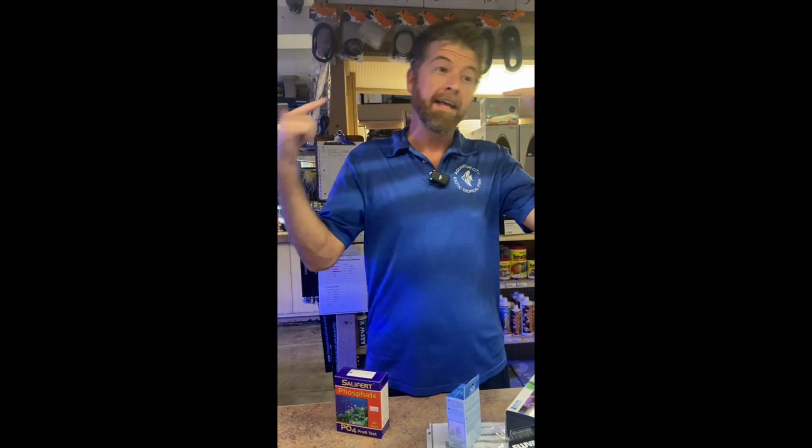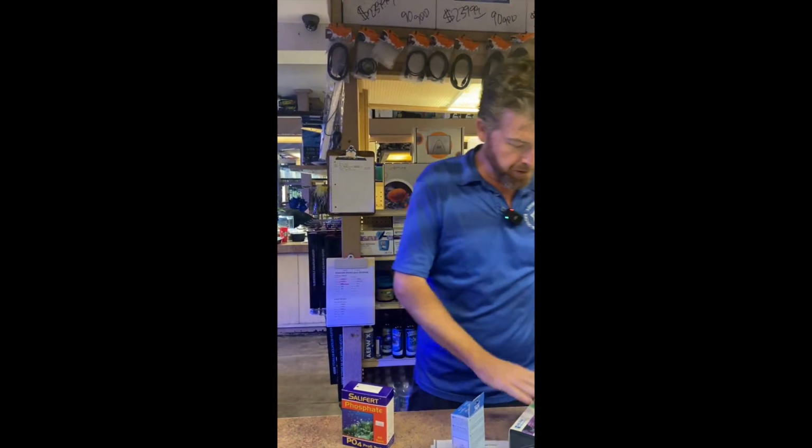So phosphate is the one, so most of the other ones we're measuring in parts per million. Phosphates we're measuring in parts per billion. So that test kit tends to be a little more fancy, because it's like a reef test kit. So with that one, you have two options.